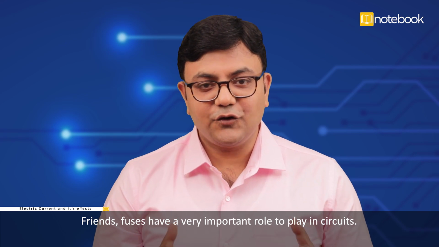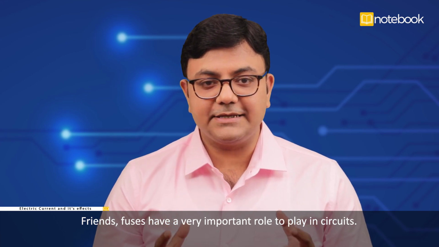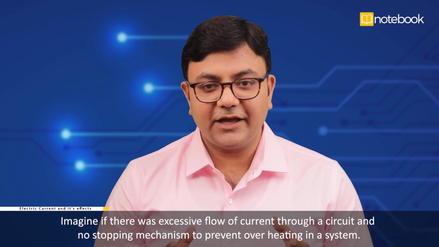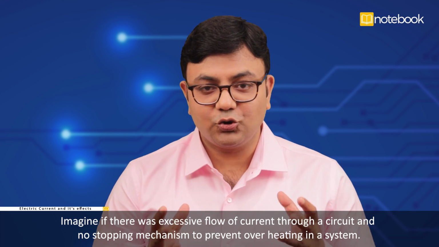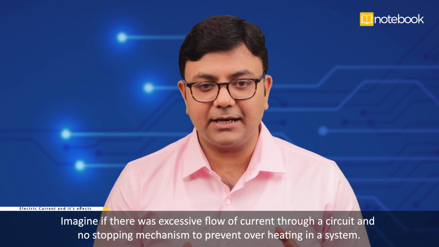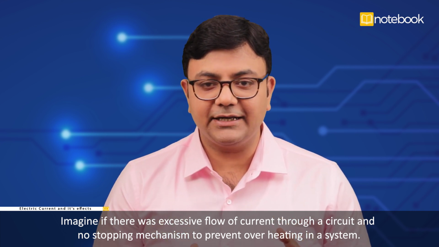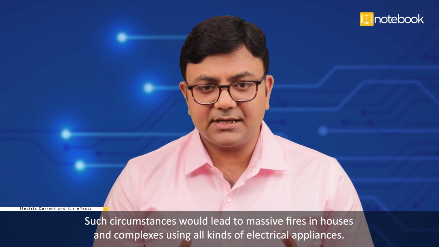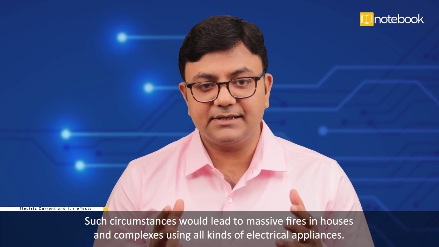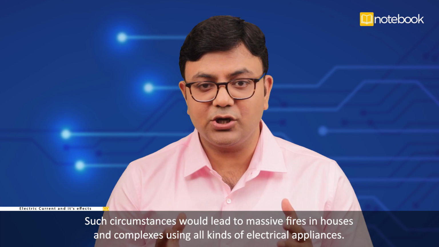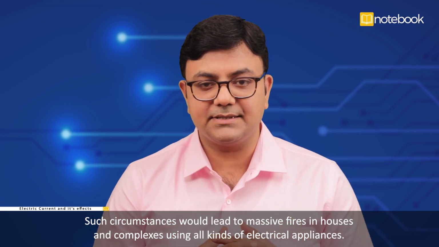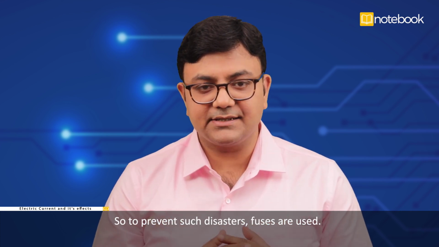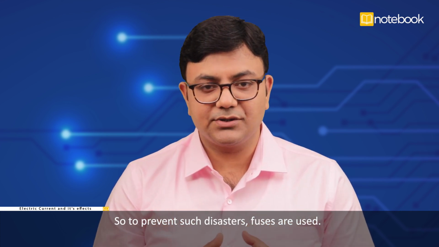Friends, fuses have a very important role to play in circuits. Imagine if there was excessive flow of current through a circuit and no stopping mechanism to prevent overheating in a system. Such circumstances would lead to massive fires in houses and complexes using all kinds of electrical appliances. So to prevent such disasters, fuses are used.